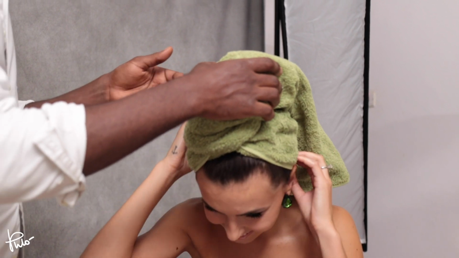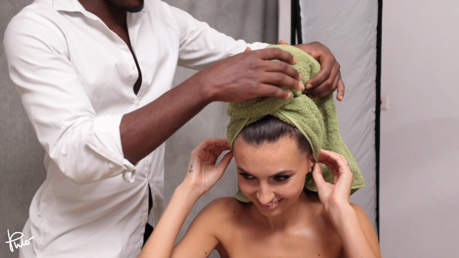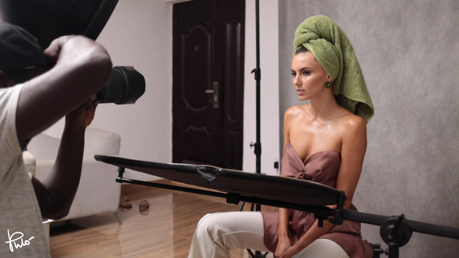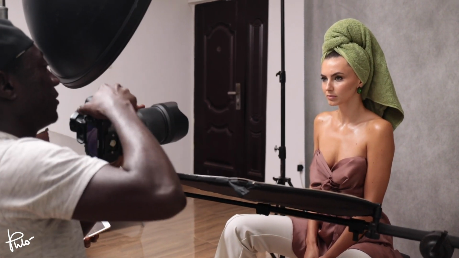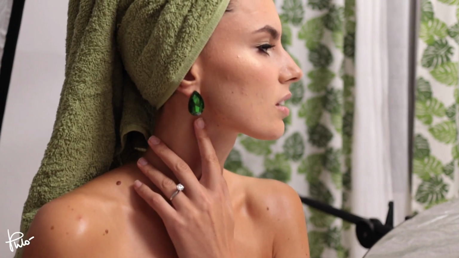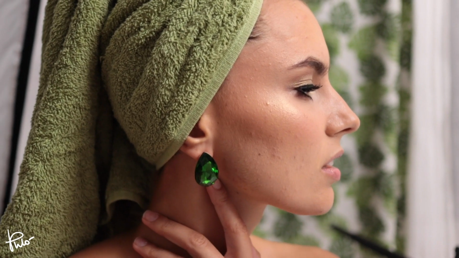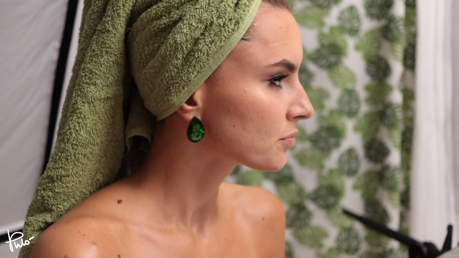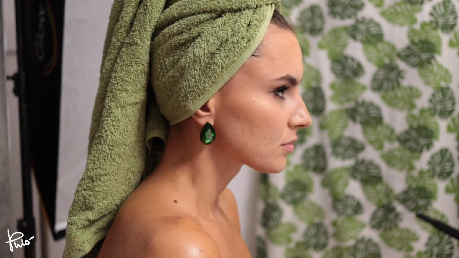So you notice my model has wrapped her hair with this green towel, and we wanted to add a little bit more style to it, so we paired it with these green emerald earrings and also matched her makeup to the greens in the earrings and the towel, and everything looked really cohesive and nice. And because of the color of the backdrop, she was really separated from it because those colors were not present in the backdrop, and so it added a lot more contrast. And even though gray is a neutral color, it still enhanced the entire look of the shoot.